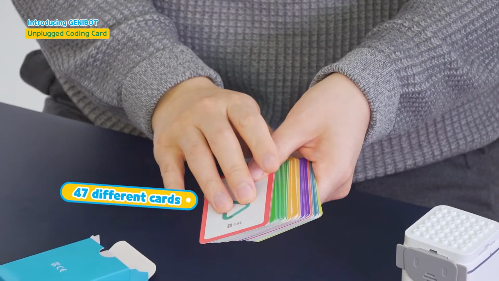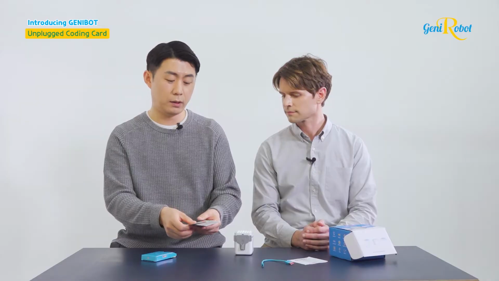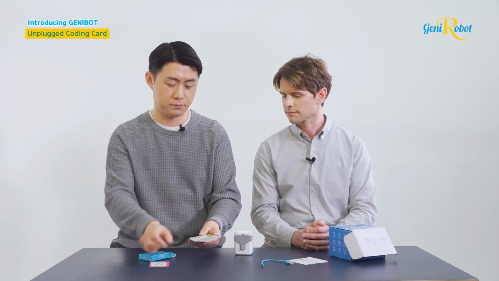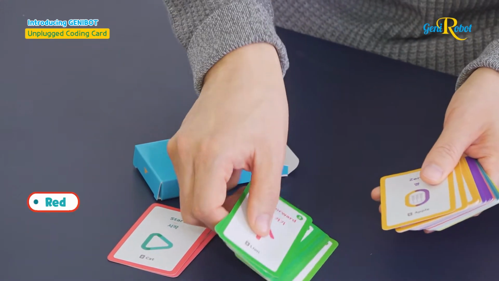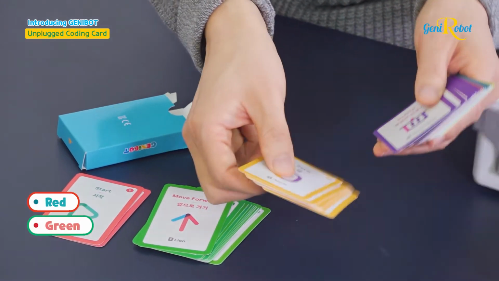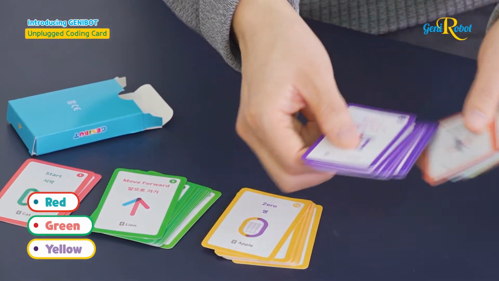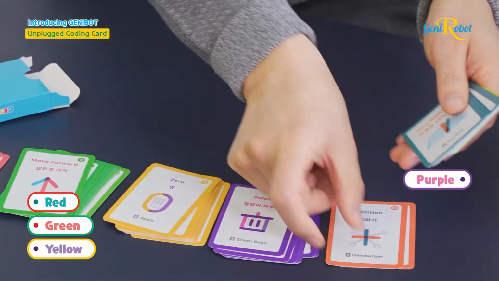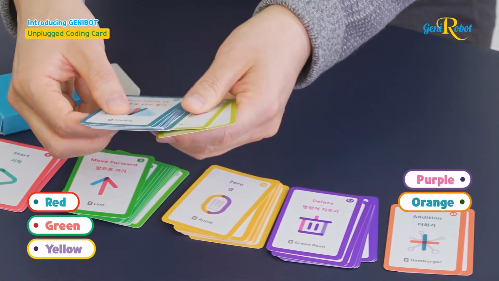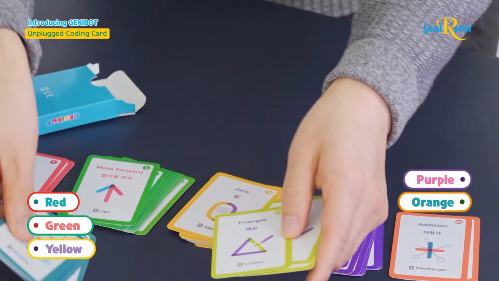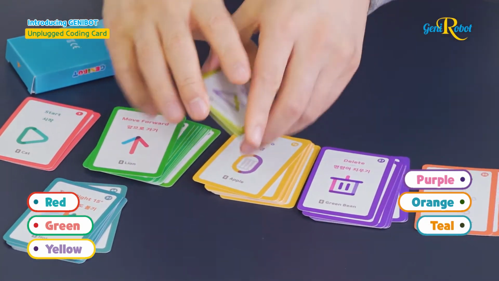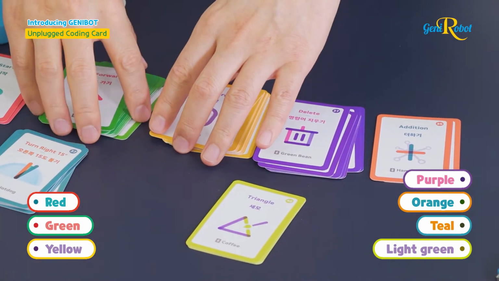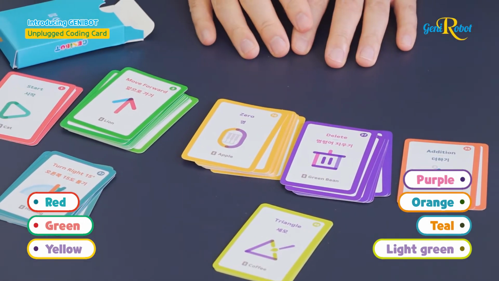There are 47 different cards, but we categorize by color: red, green, yellow, purple, event cards, orange, teal, and light green. So there are 7 categorized colors.